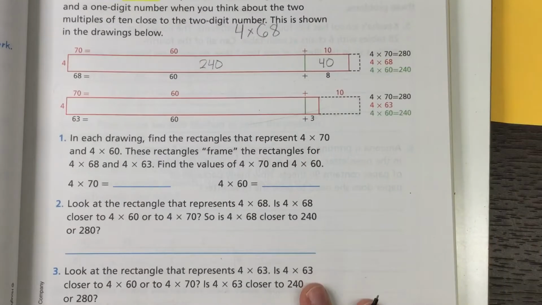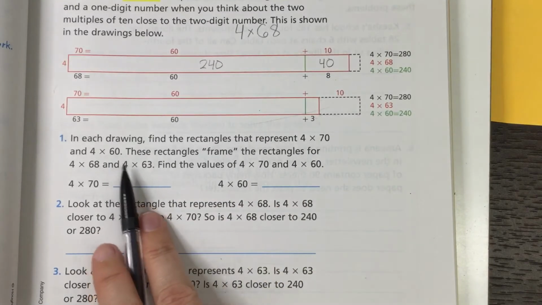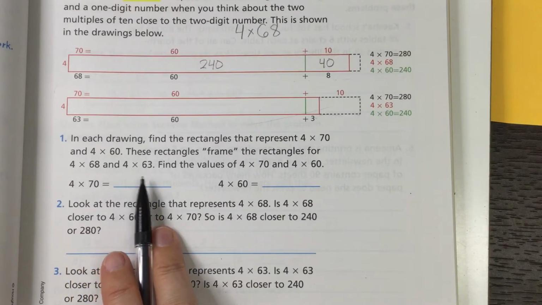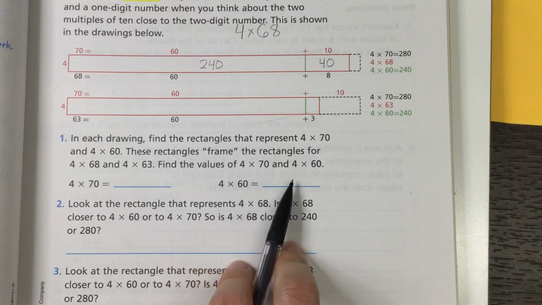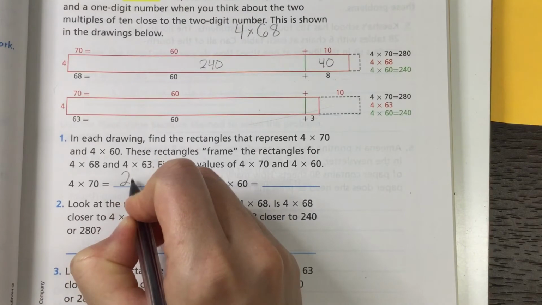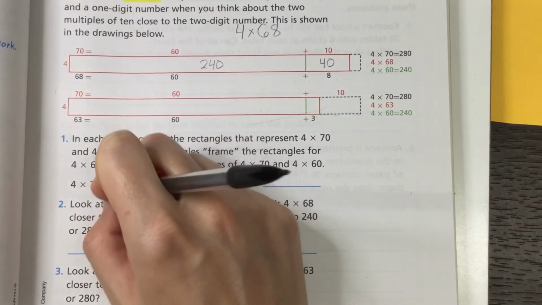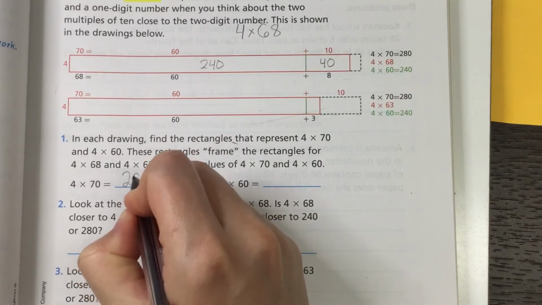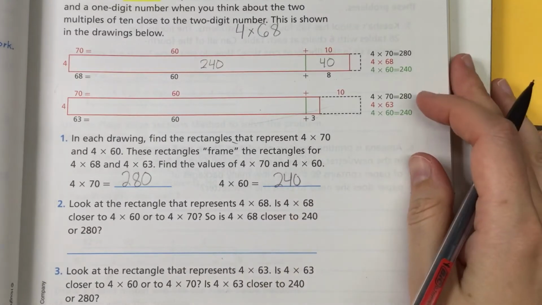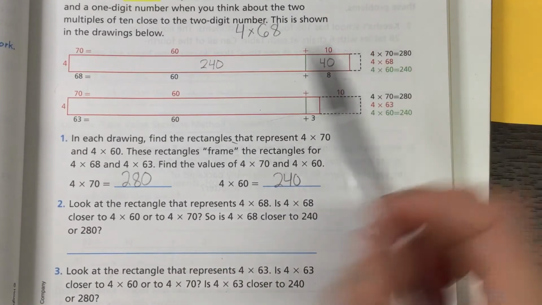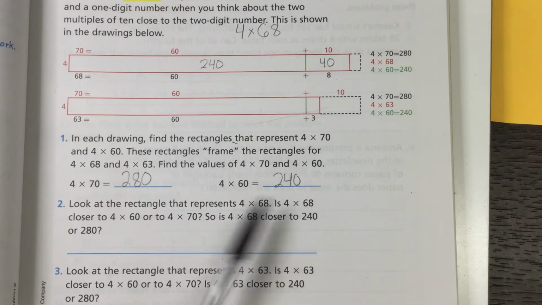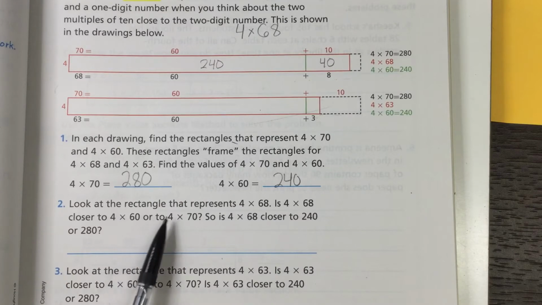In each drawing, find the rectangles that represent 4 times 70 and 4 times 60. These rectangles frame the rectangles for 4 times 68 and 4 times 63. Find the values of 4 times 70 and 4 times 60. So we found 4 times 70 on that top one. 4 times 70 would be, we actually didn't find it yet, did we? 280. Now 4 times 60 we did find, 240. Look at the rectangles that represent 4 times 68, that's this one, and 4 times 63, that's this one. Is 4 times 68 closer to 4 times 60 or 4 times 70?